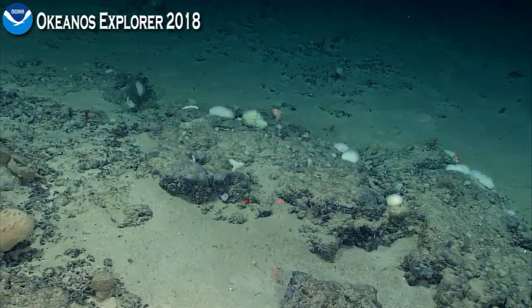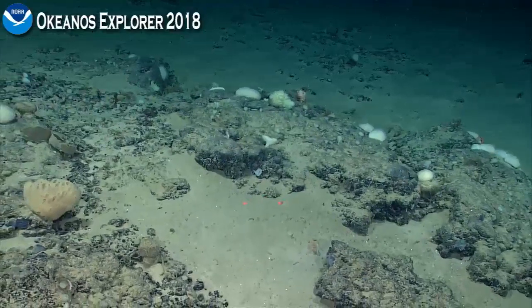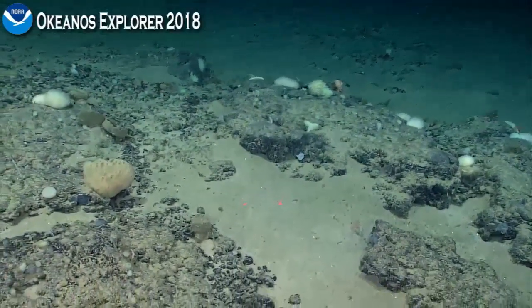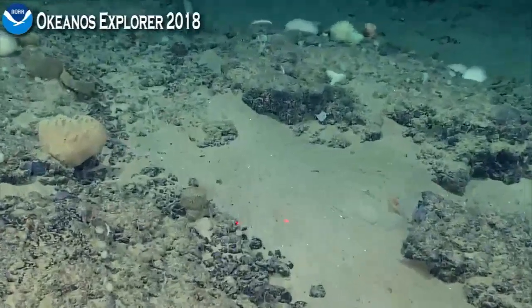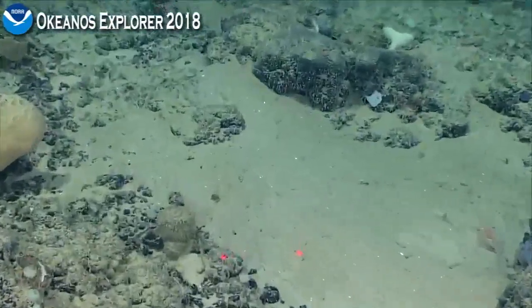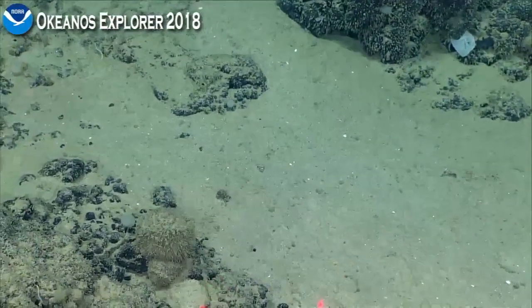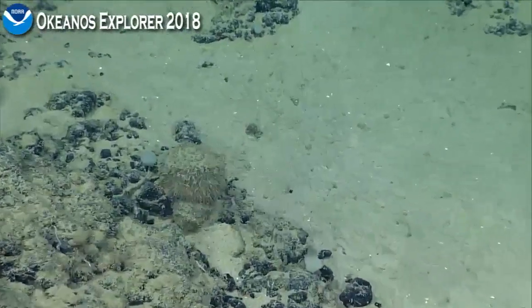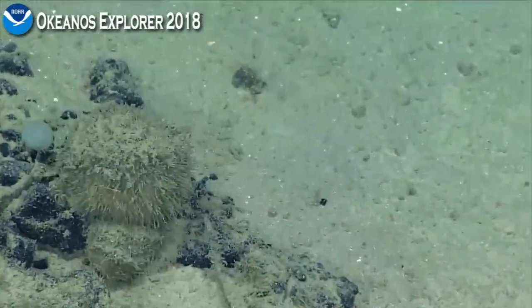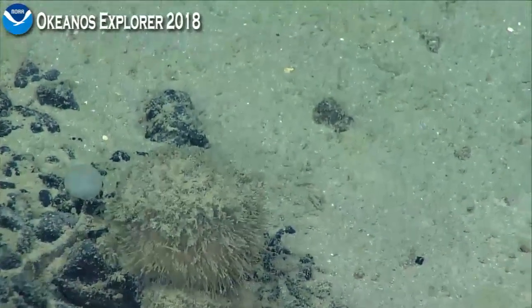Go back a little bit. The fuzzy looking one? Yeah, go back down and over to the left. Coming up on the left side, just on the edge. There you go. This fuzzy guy, yeah. Okay, very cool. That looks very much like a demosponge.